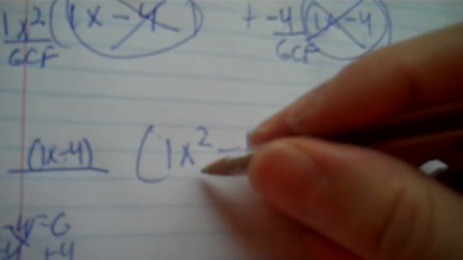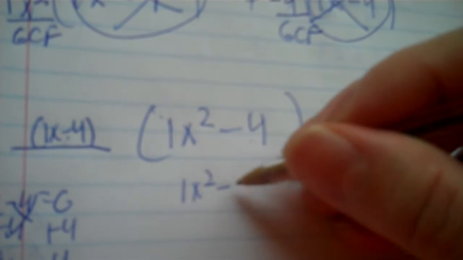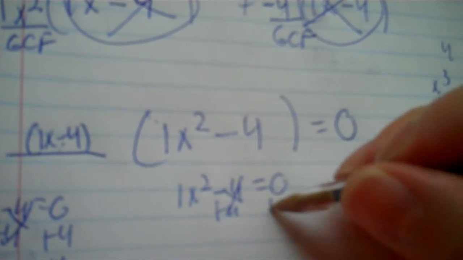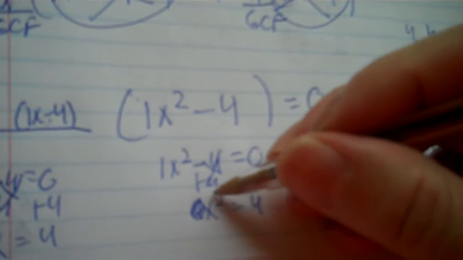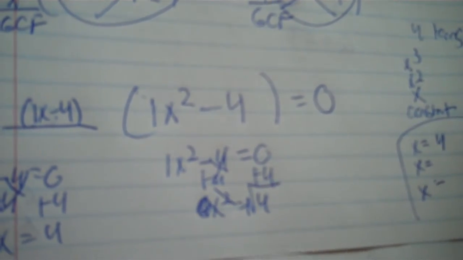So x equals 4. And then here, we just got to remember to square root. So we add 4. So that is 4. You don't need the 1. And then find the square root of 4. The square root of 4 is 2. So it could be 2 or negative 2. Okay.